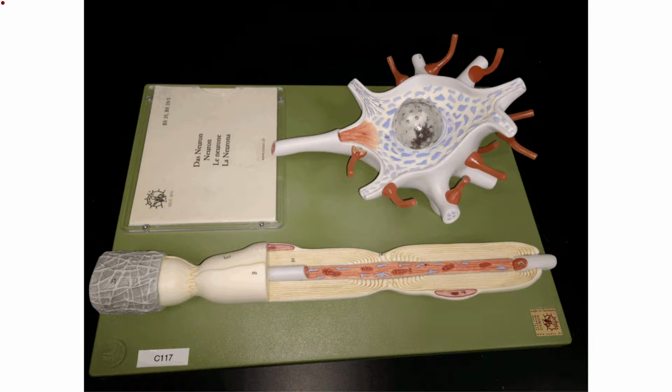This is the same thing, just a different model, and it's cut off. So they cut here, right, from here. So I'm just going to do some dots on here to identify the things we talked about already. This is my cell body. These are dendrites. This is the axon hillock.